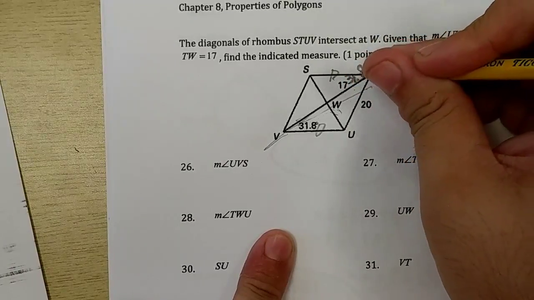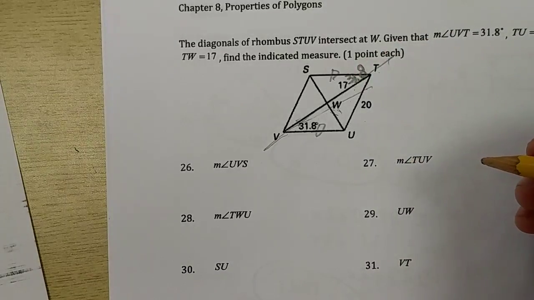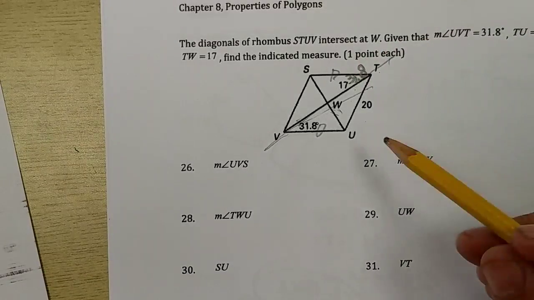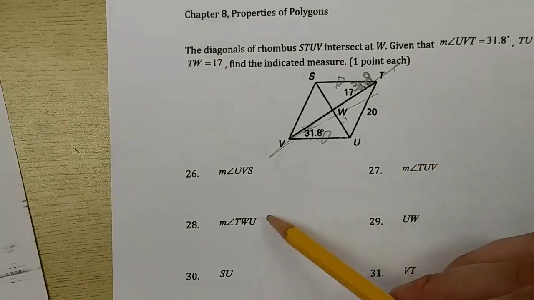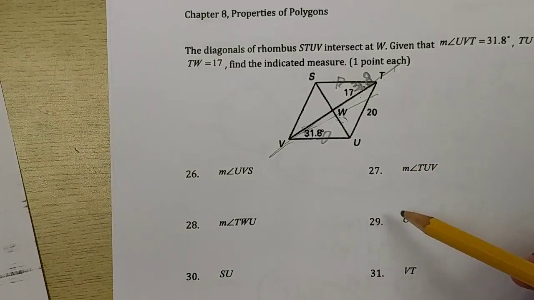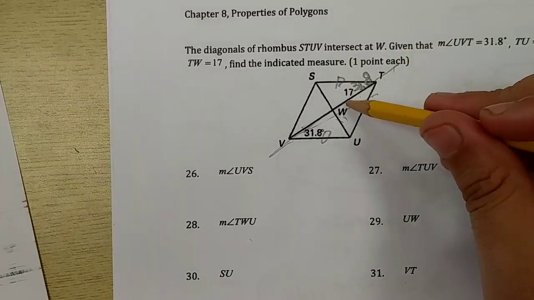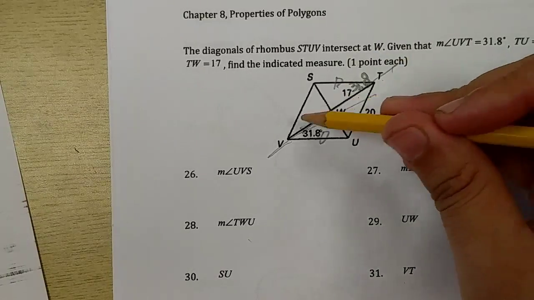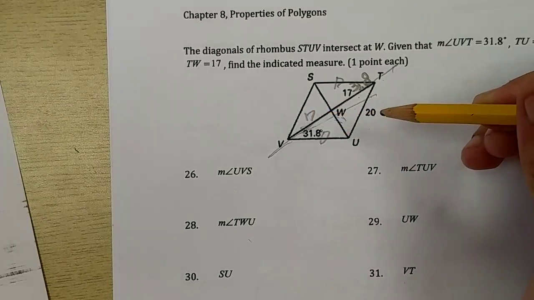So let's see, I know that for sure. Is there a STV? Was that one of my angles? Sadly, no, I didn't make it any interesting. But I also know since this is a rhombus, this is 17, so this is 17.